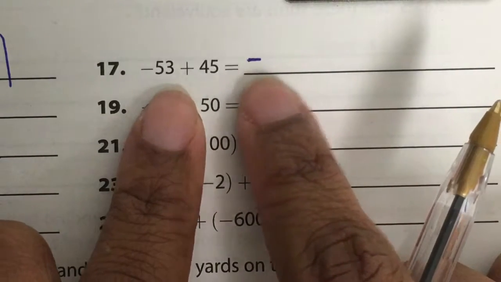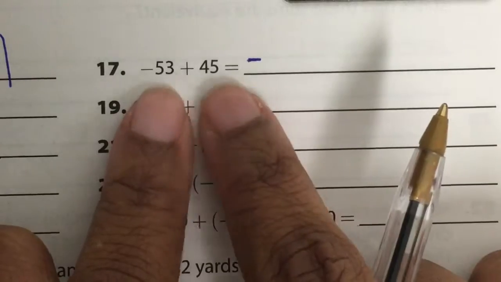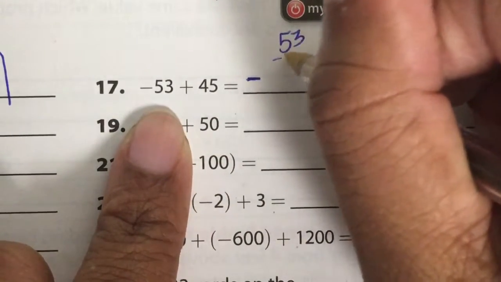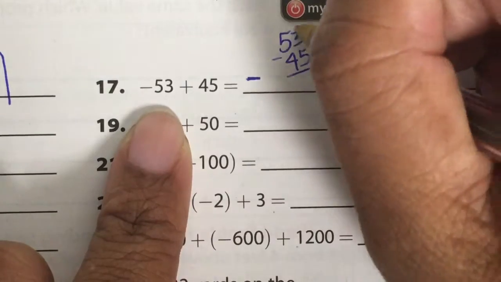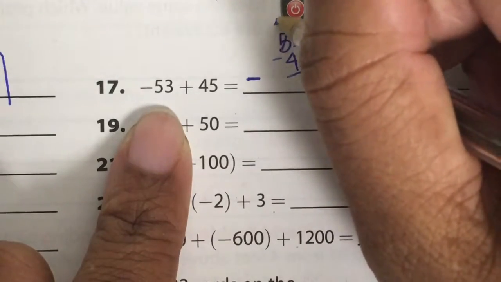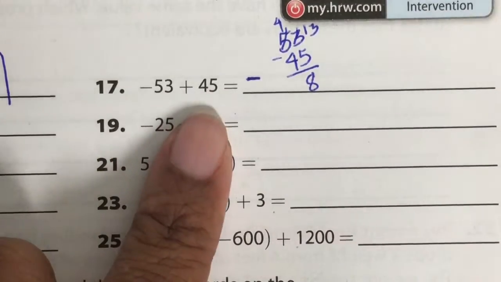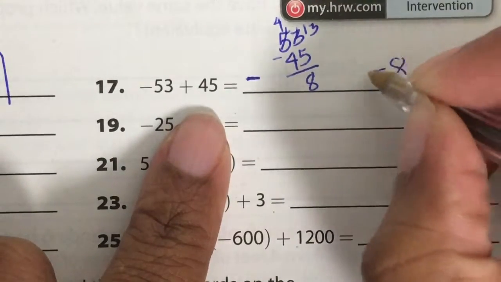I know that my answer is going to be negative because I'm going to have more negative counters. And then I do 53 minus 45. That's 13 and 4. 13 minus 5 is 8. So my final answer is negative 8.